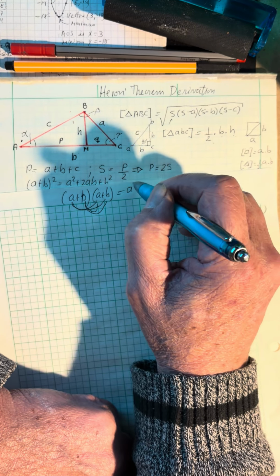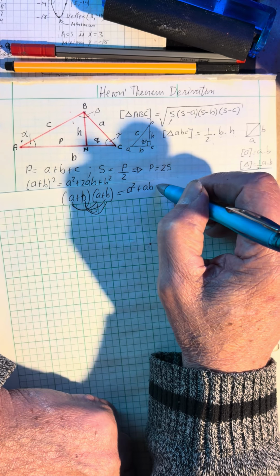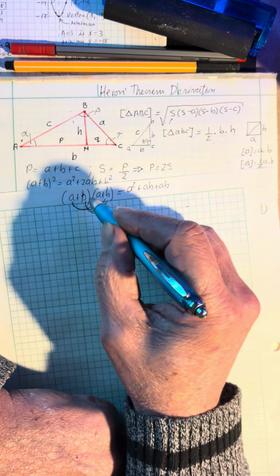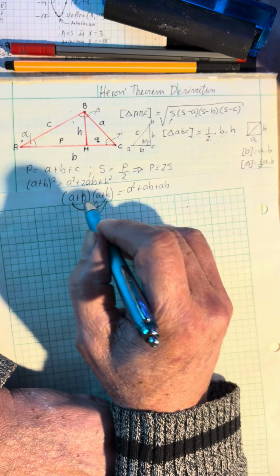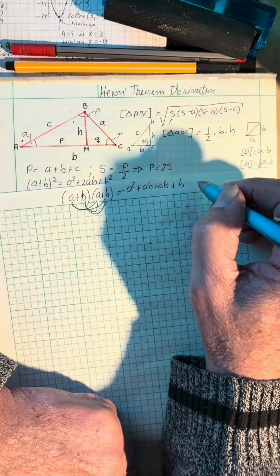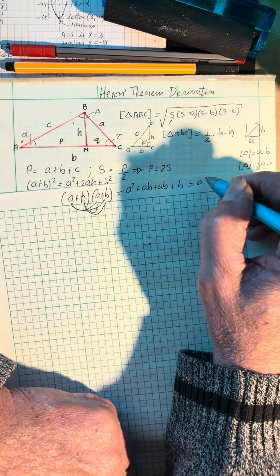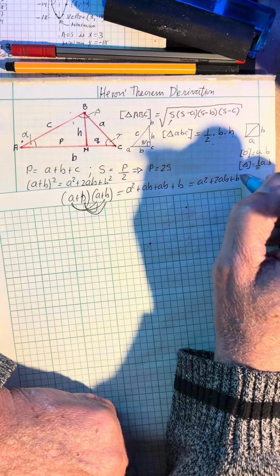Then you get A squared, and then you get AB plus AB, this AB and then this AB, plus B squared, and this turns into 2AB plus B squared.